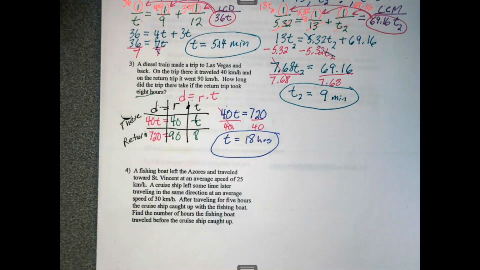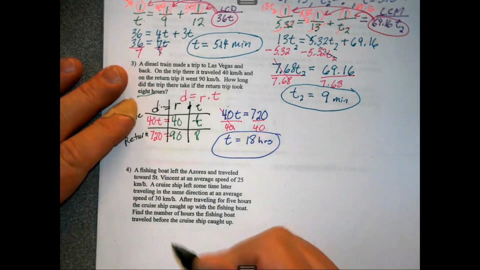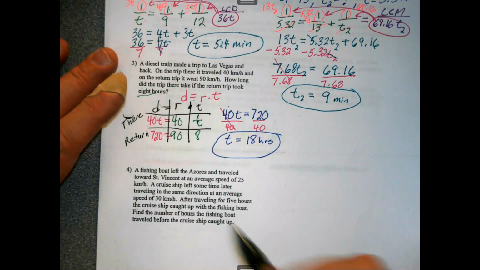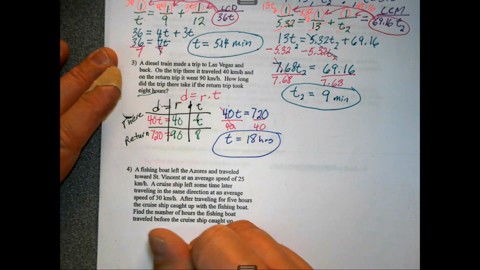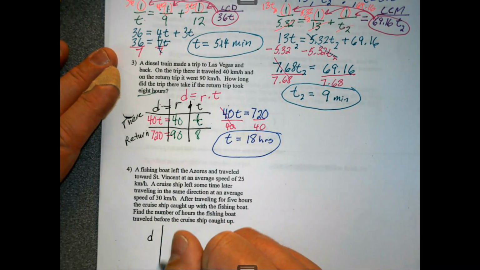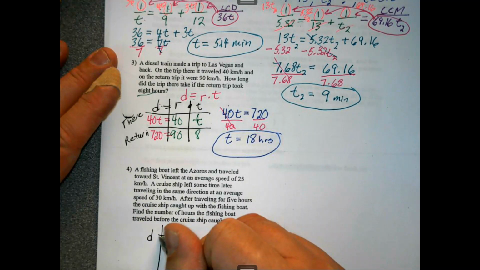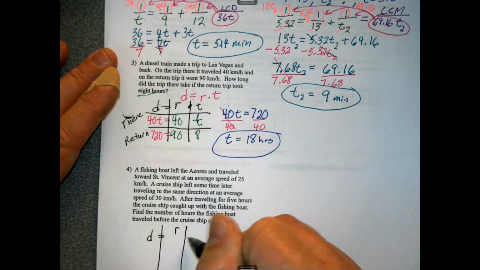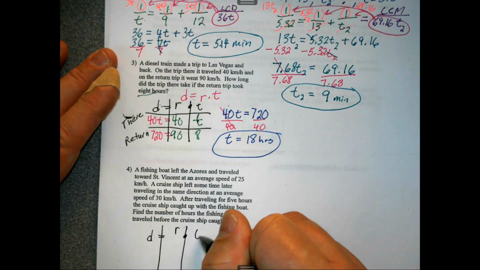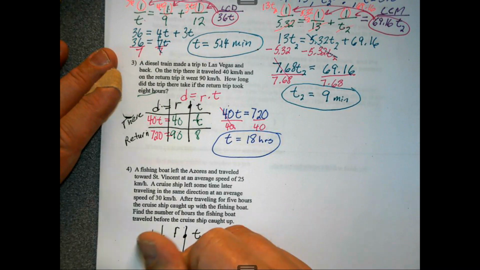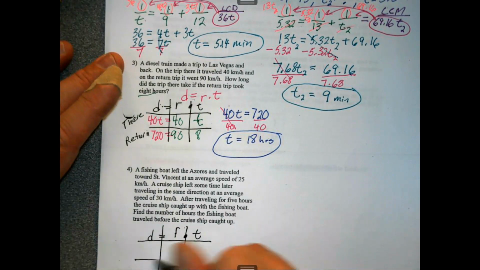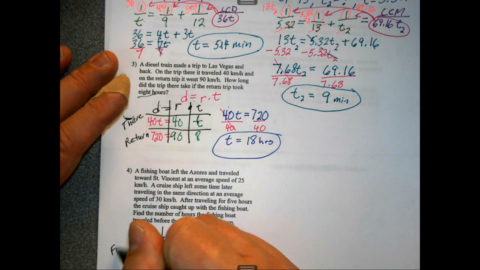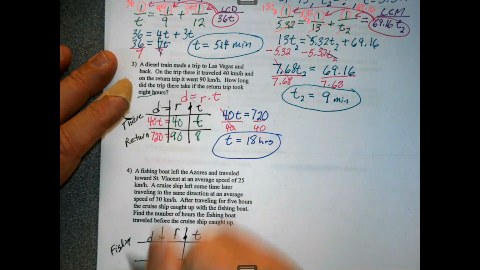All right, going to use distance equals rate times time again, right? Distance equals rate times time. Okay, so I got the fishing vessel and then the cruise ship.